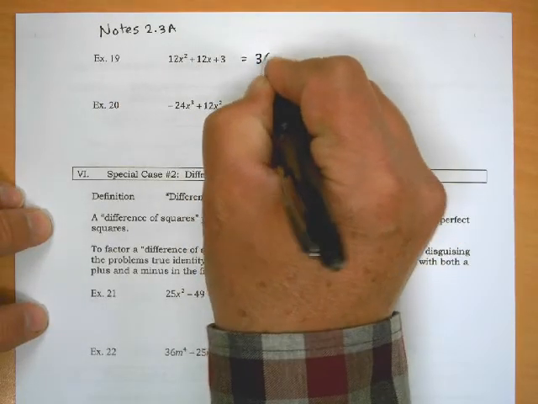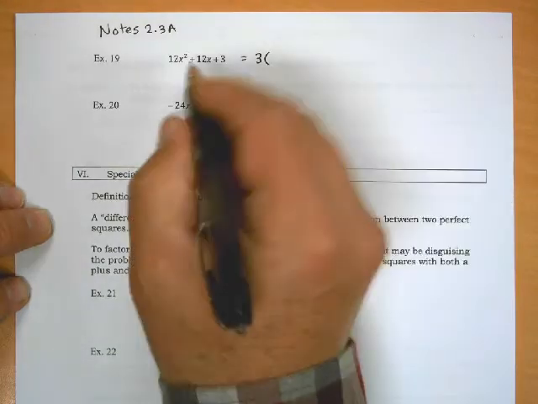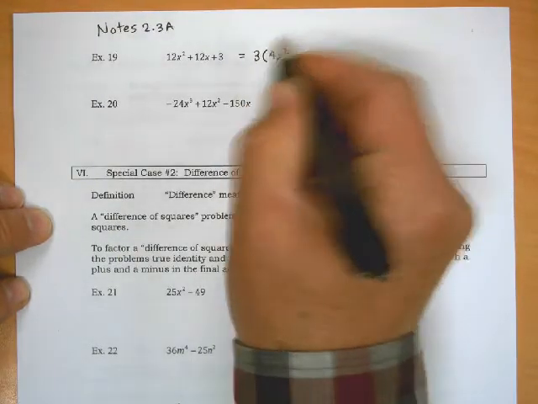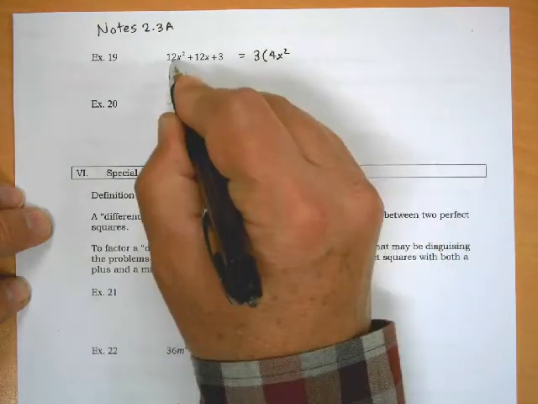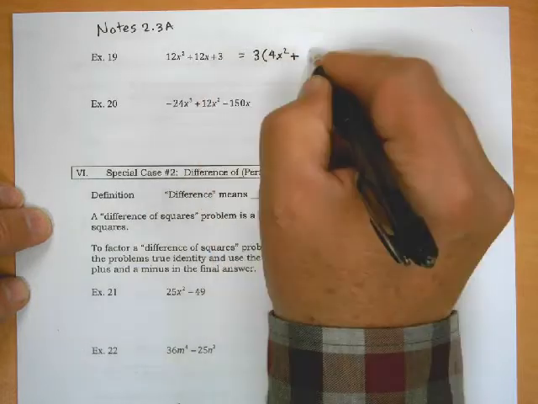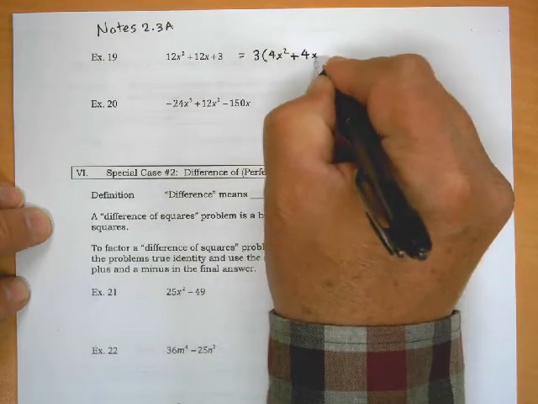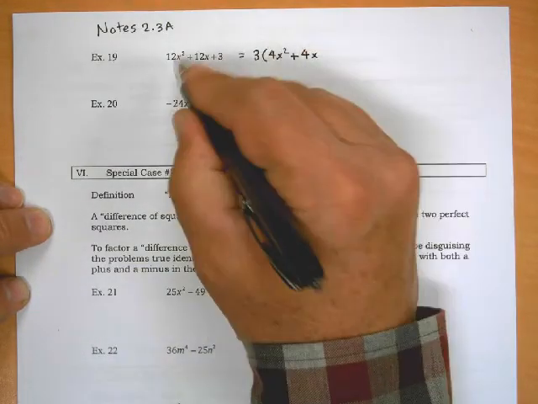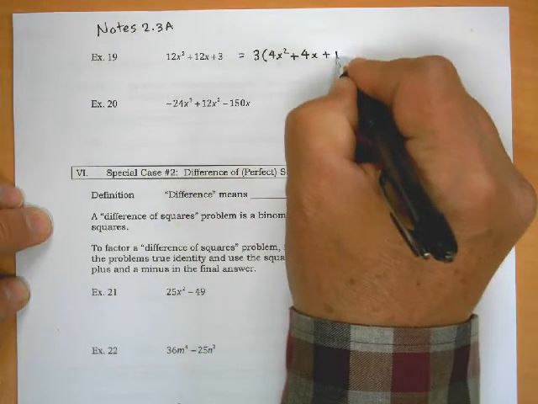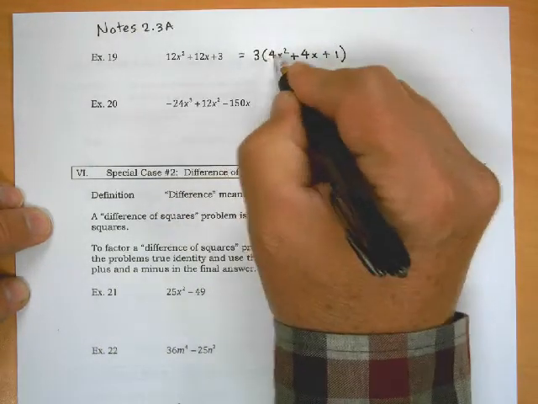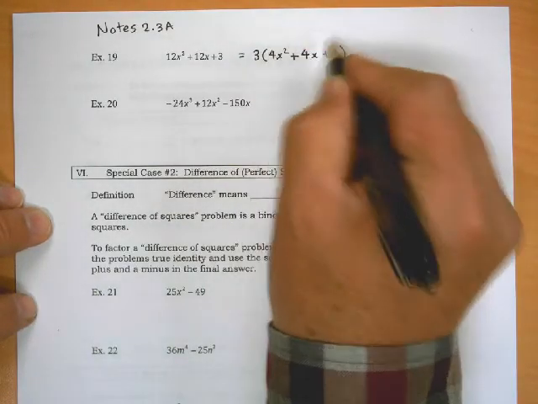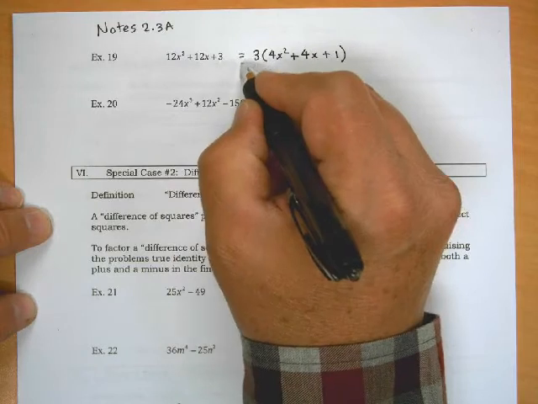You're going to pull that out and say this one divided by 3 is 4x squared. You could check by distributing here and you'd be right back where you started. Plus 12x divided by 3 is 4x. So you can see this when you multiply gives 12x. And then 3 divided by 3 is 1. So we get 3 times this. You can check this step by distributing across and you'd be right back where you started.